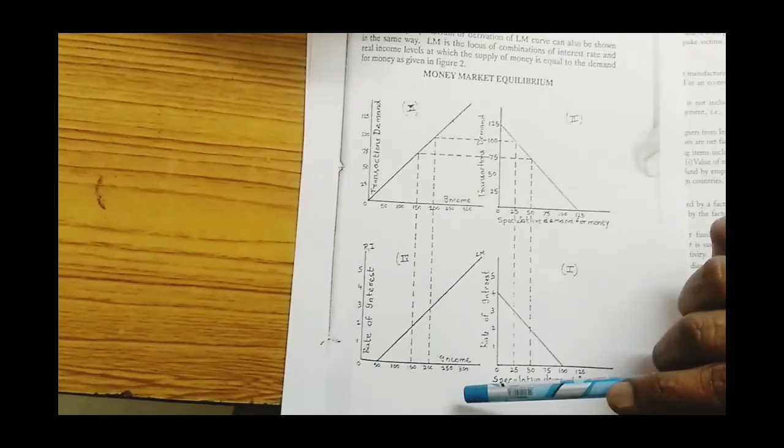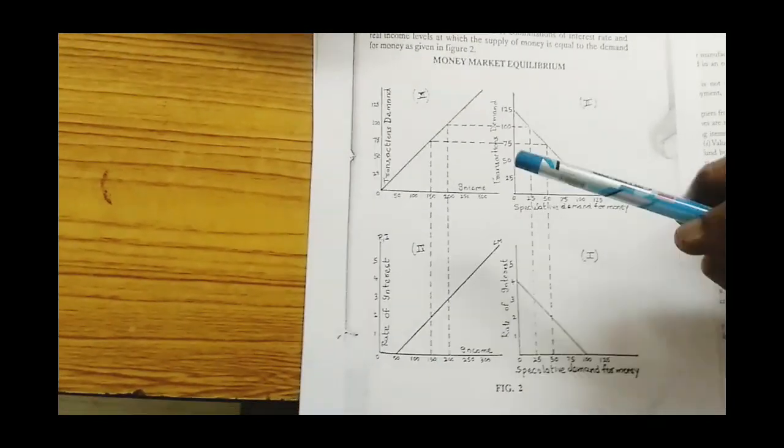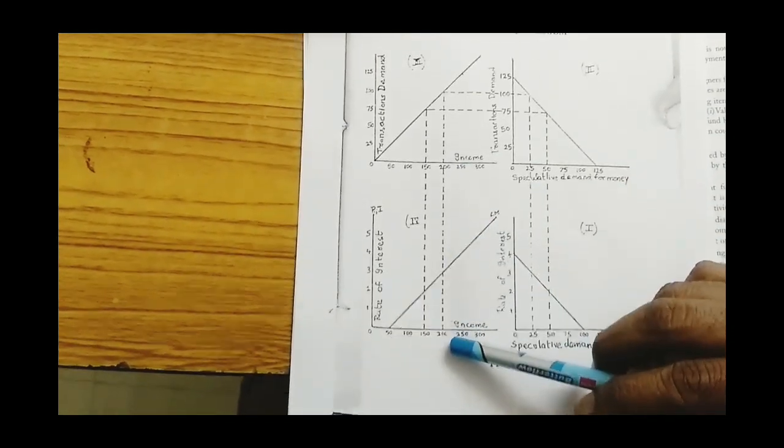The fourth quadrant shows the money market equilibrium. When the rate of interest is 3% and the money supply is 125 crores, the equilibrium level of income is 200 crores.